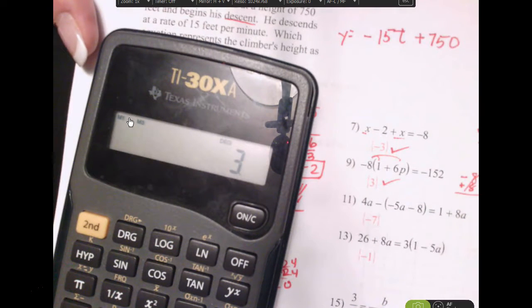In number 11, here we have a minus outside of a parenthesis, which means we actually need to distribute that minus sign. So 4a minus 5a, that's plus, minus 8, that's plus 8, equals 1 plus 8a. So notice I'm really just doing one step at a time. 9a plus 8, so I combine like terms. Then I want to get all my numbers over to one side and all my variables over to the other, so I'm going to subtract 8a on both sides.